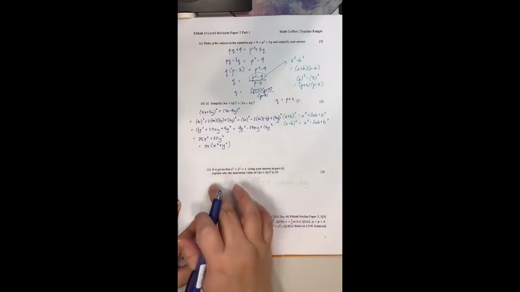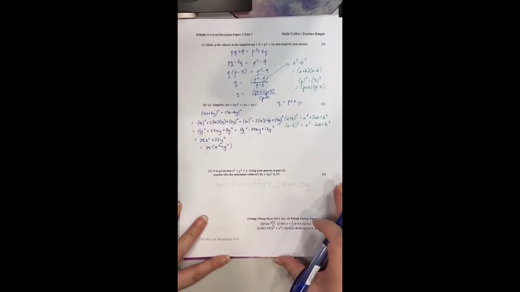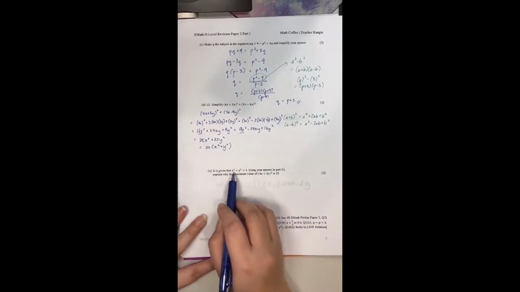Okay, so now part 2. Listen, part 2. So part 2 says, it is given that x² + y² is equal to 1.